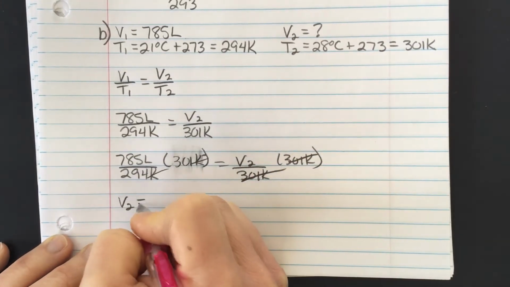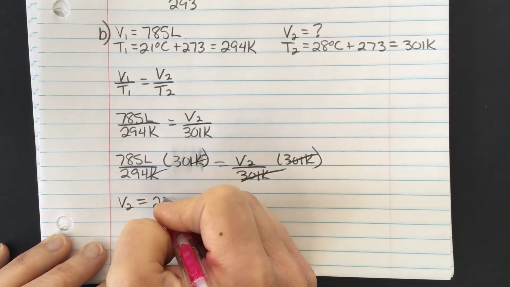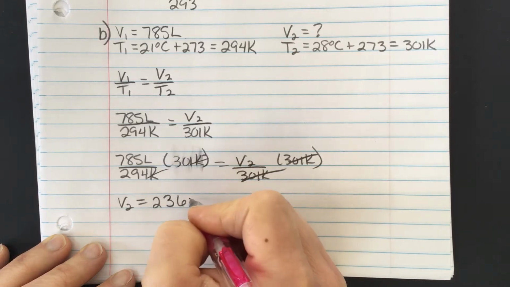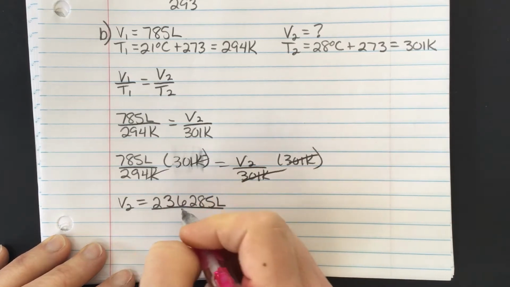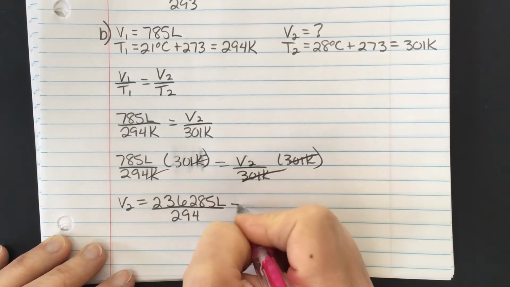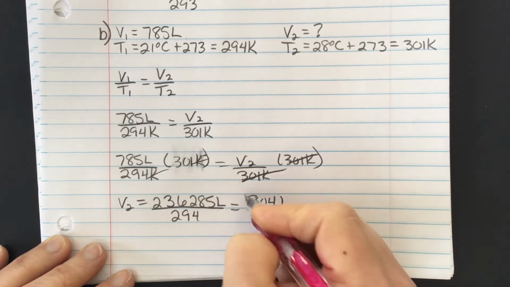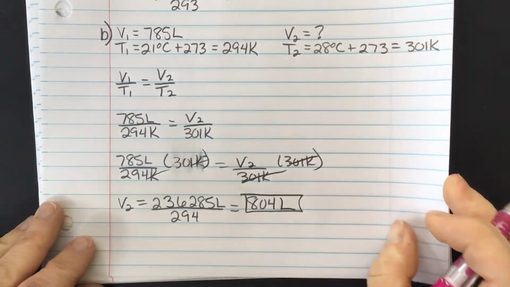So V2 equals, multiplying the top numbers together, I get 236,285 liters over 294. Do the division, and I get 804 liters. My temperature went up, so I expect my volume to go up.